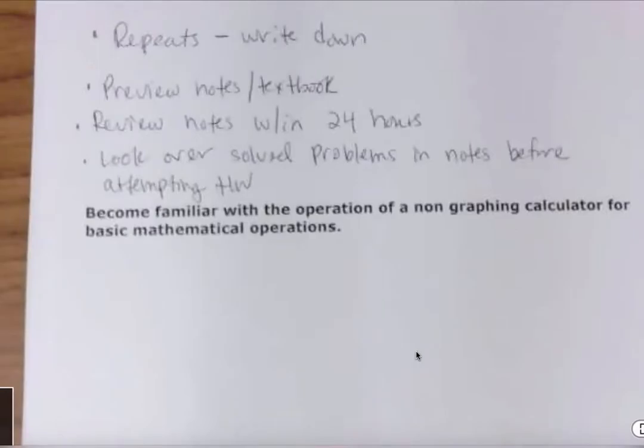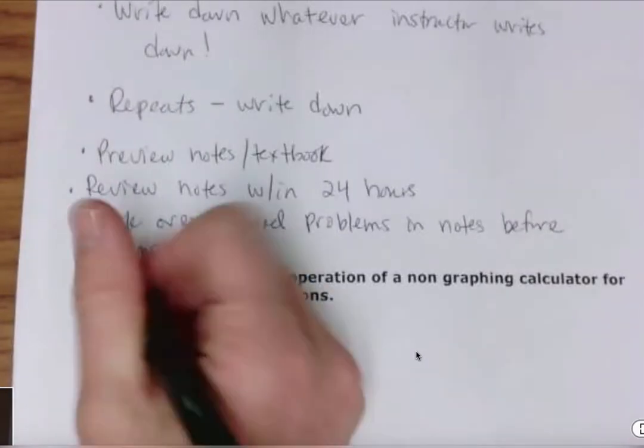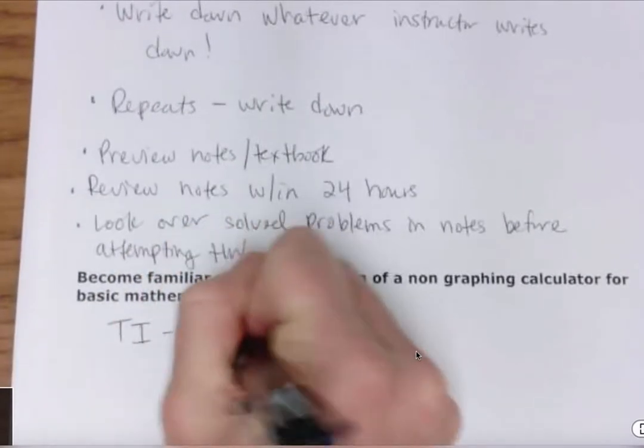Okay. Become familiar with operation of a non-graphing calculator for basic mathematical operations. Very few chemistry instructors will allow a graphing calculator. So I highly recommend the Texas Instruments TI-30X IIS.